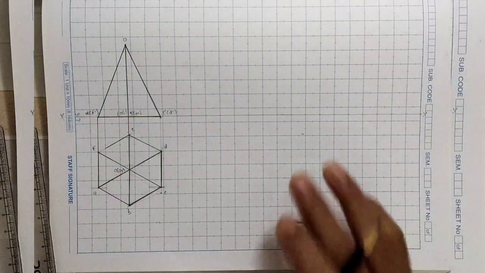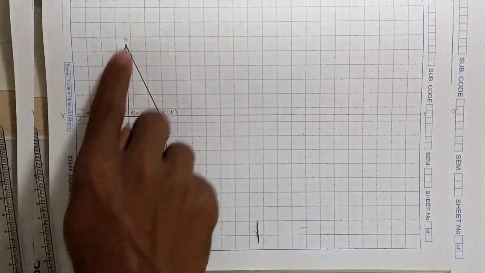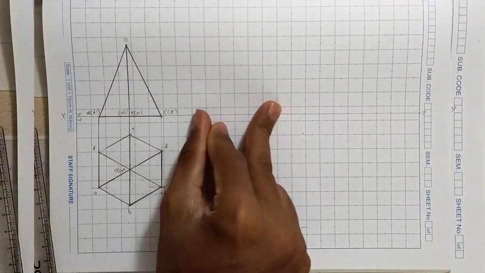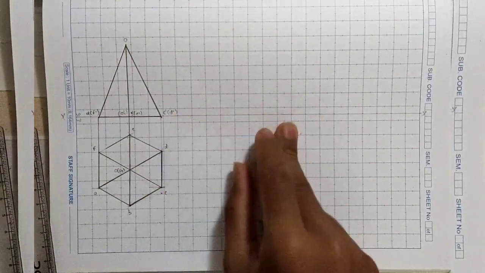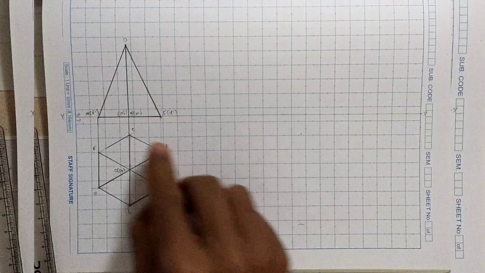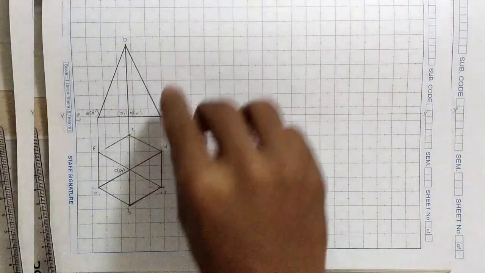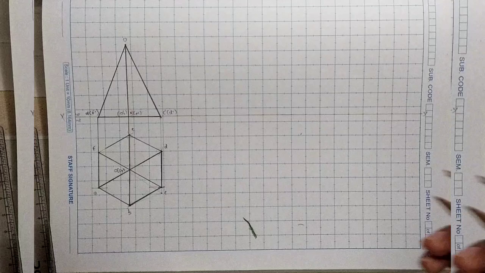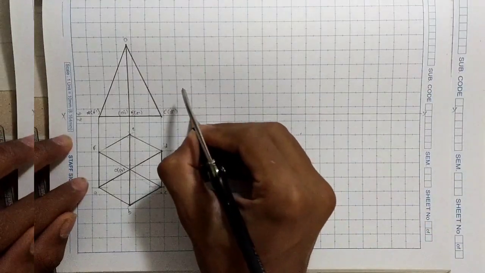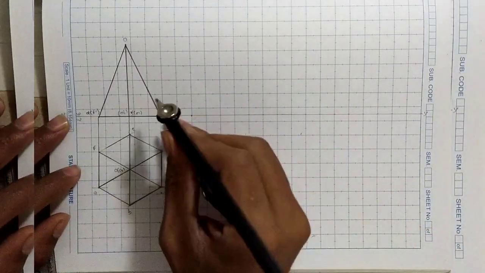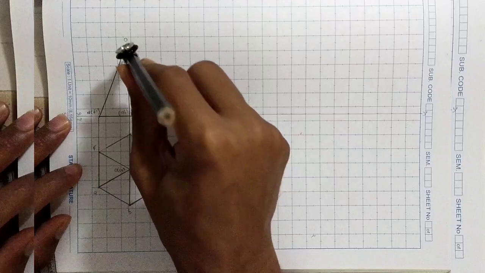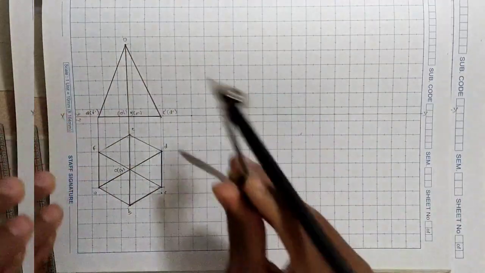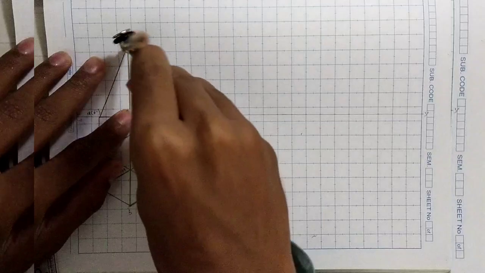Now what they say is this edge is there, right? That's sleeping here on the HP. So I first have to mark this here. I'll consider a point, let it be this. Now what I'll do, this edge, proper, right?